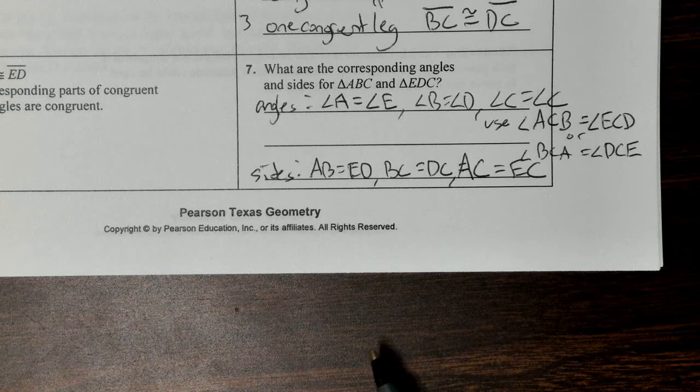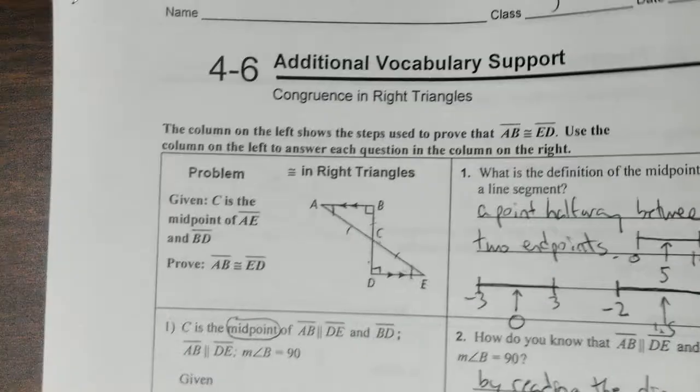So basically the first two to the first two, the last two to the last two, and your first and last to your first and last. Okay, so there's those.